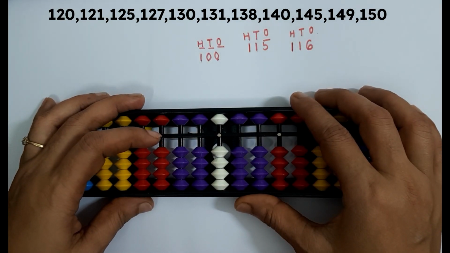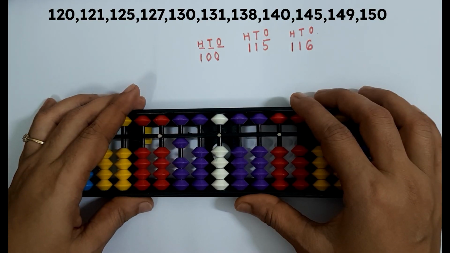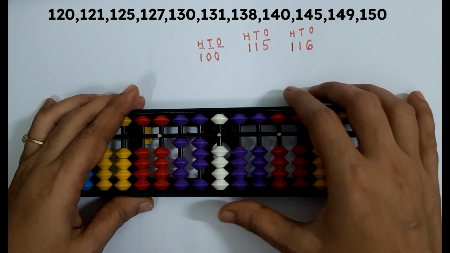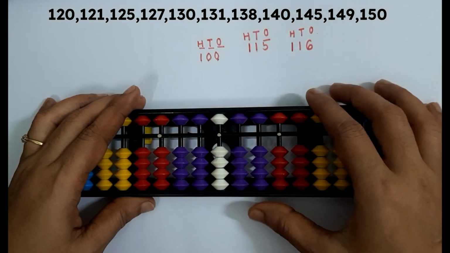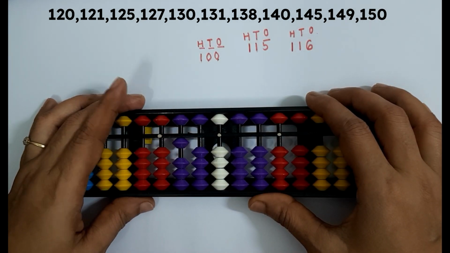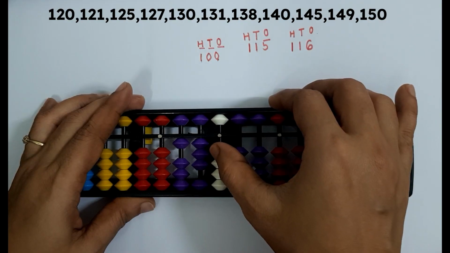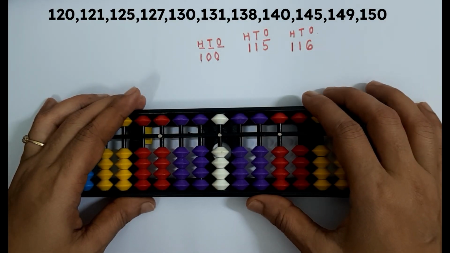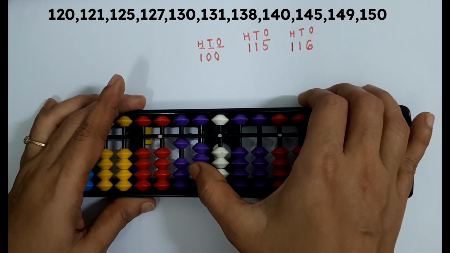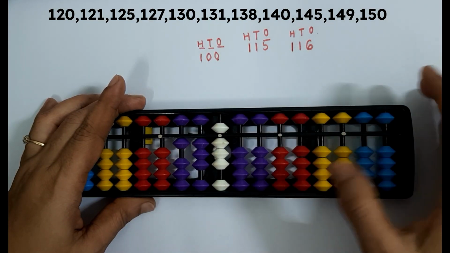Next number is 130. 1 at hundreds place, 3 at tens place and 0 at ones place, right. Next 131. Okay. Then 138.